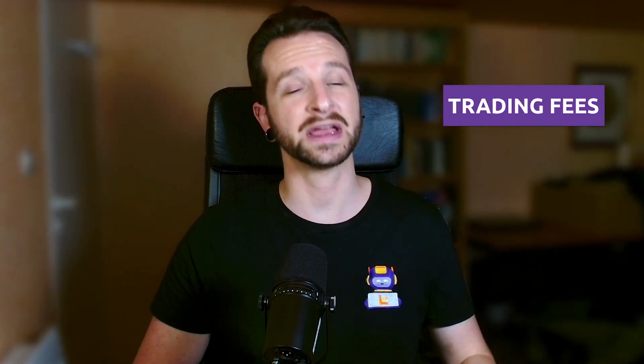And also I want to add to this, we haven't considered in this simplified example trading fees. But you have to know that every time you do a buy or a sell, you will be spending trading fees, so your profits will be less. That's something to keep in mind because in the long run, it can make a difference.